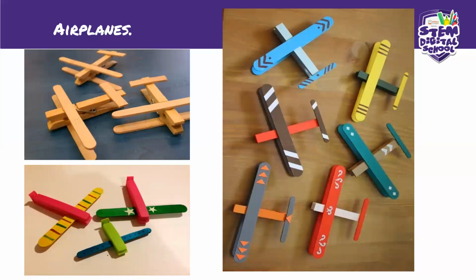Okay, so now we are going to count these airplanes and we're going to see which airplanes are more and which ones are less. So let's start here at the top with the brown airplane. Let's count all together. 1, 2, 3. There are 3 here at the top. Let's count here at the bottom. 1, 2, 3.